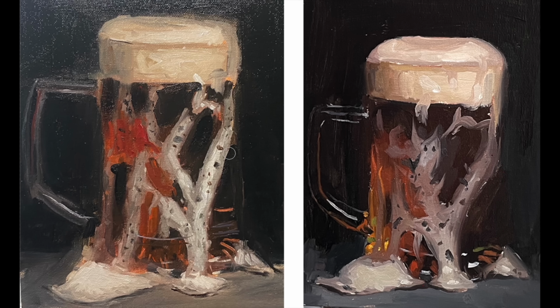Looking at the student's, I just feel like they have way too many hard, crisp edges on the foam right here. It's just not really reading as foam. And I feel like they were afraid to lose edges of the beer. Like they felt like they had to define where the edge of the glass is. I feel like they could have a softer edge here just by getting the value of the foam closer to the value of the background. You see here, I get it pretty dark, so it just kind of fades into the dark there.